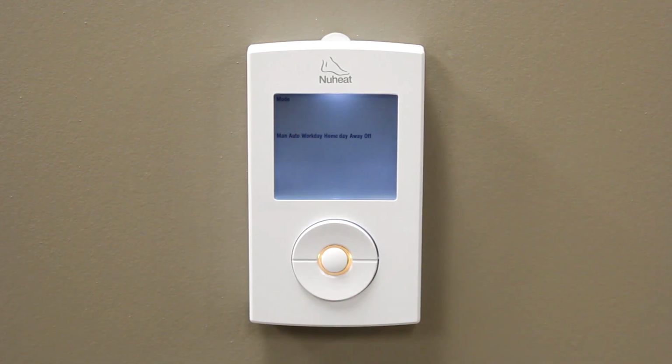Home day mode. Use Home day mode if you want the thermostat to follow the Home day program. The thermostat will repeat the programmed schedule for home days until you switch to another operating mode.